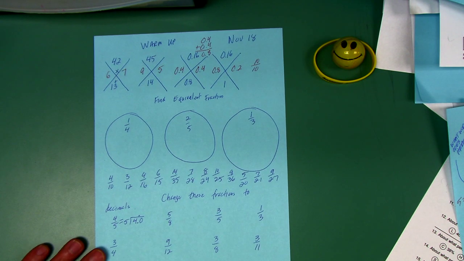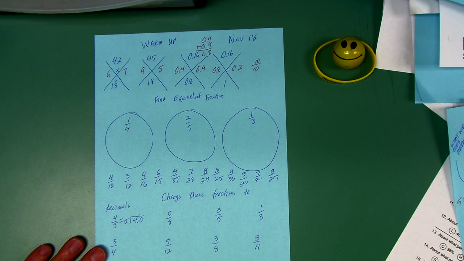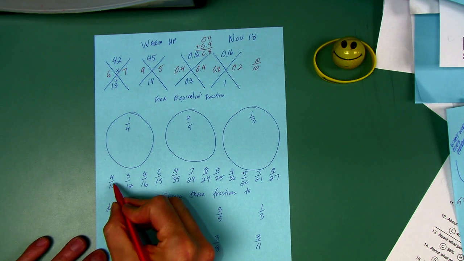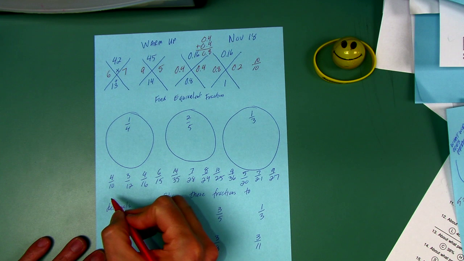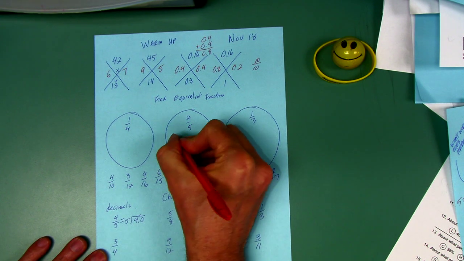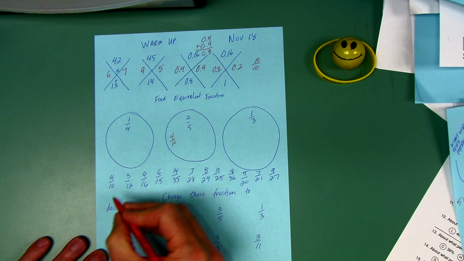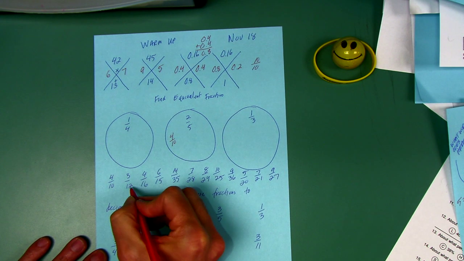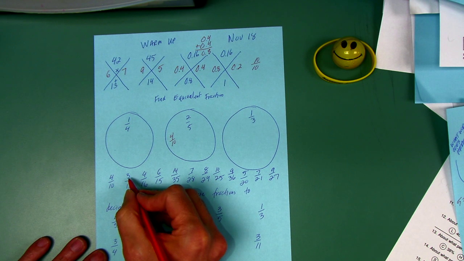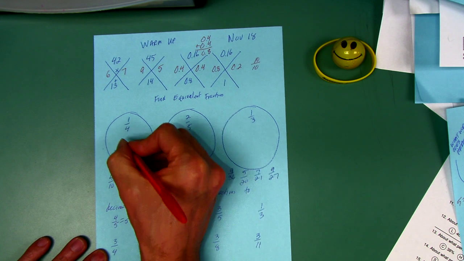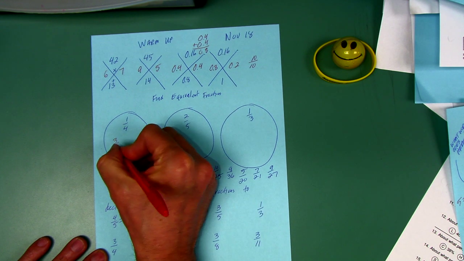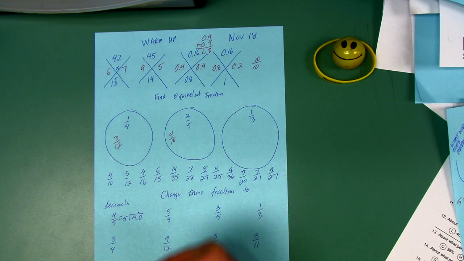Anyway, on to the equivalent fractions. Okay, how do I do that? Well, if I divided the top and the bottom by 2, I would get 2 over 5. So 4/10 is the same. Okay. Now, 3 goes into 12 how many times? 4 times. So 3 goes into 3 once, goes into 12 4 times. So that's the same as 1/4.